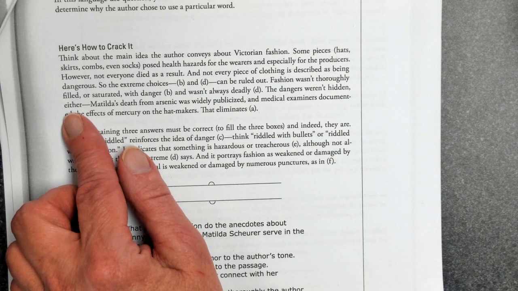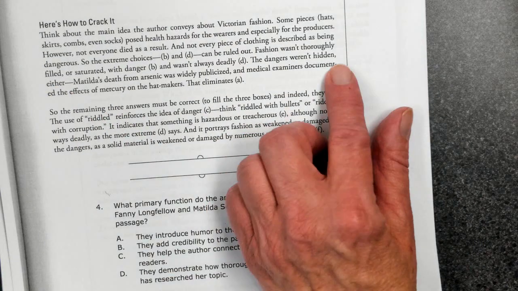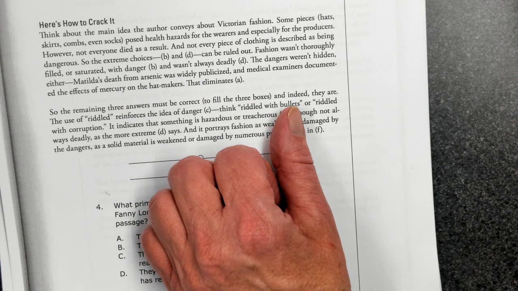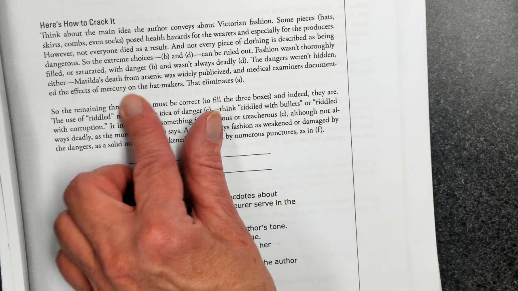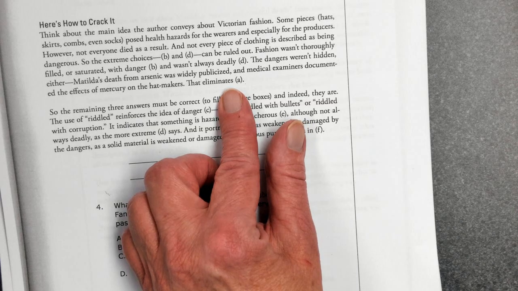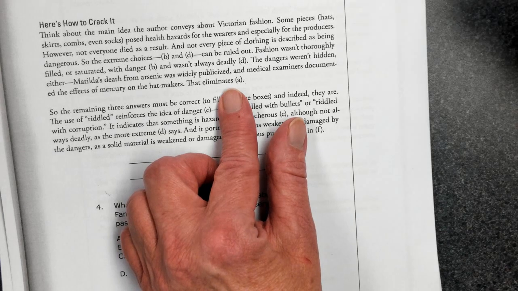You know, I think I got that wrong myself earlier today when I was looking at this. Yes, it says the dangers weren't hidden either. Matilda's death from arsenic was widely publicized, and medical examiners documented the effects of mercury on the hat makers. That eliminates A. I still think that A is a good answer, because of the riddle one.